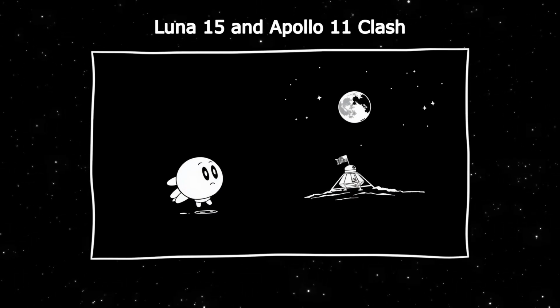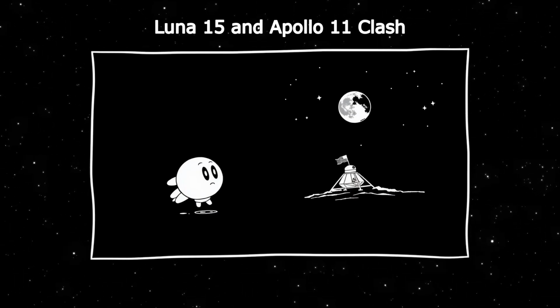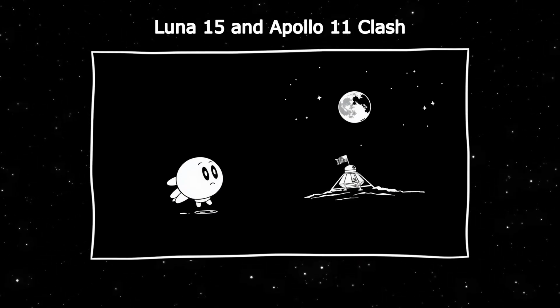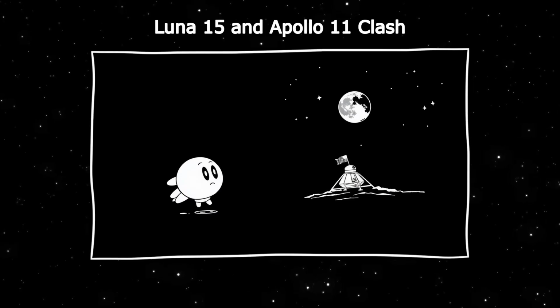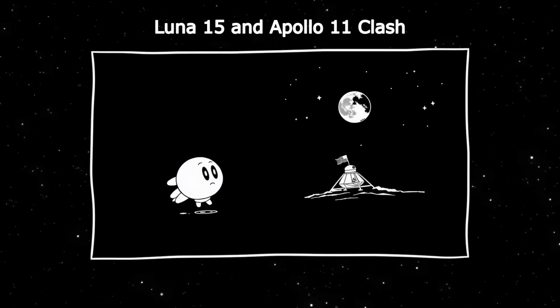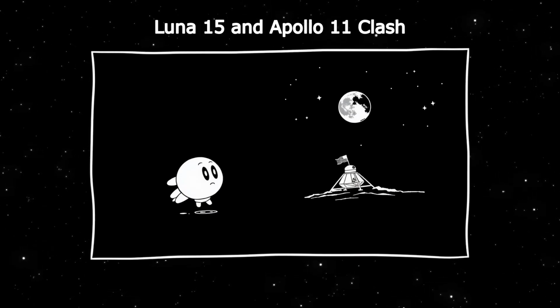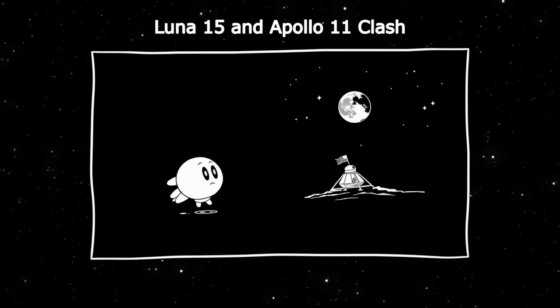The Soviets were determined to ensure that their mission would not go unnoticed in the wake of Apollo 11. They aimed not only to land on the moon, but to take samples and return them back home, demonstrating unexpected endurance and capability. However, history has a way of moving in unexpected directions.